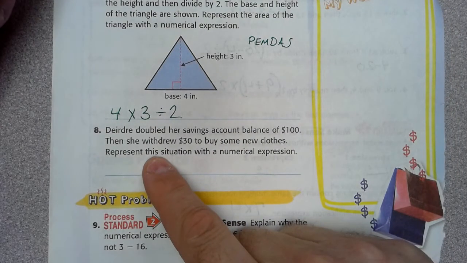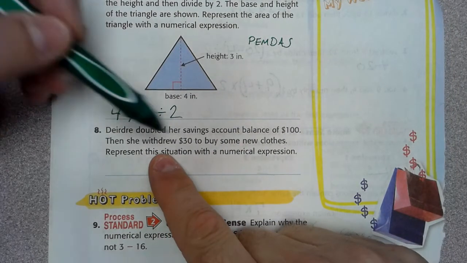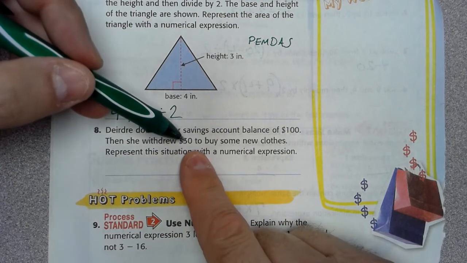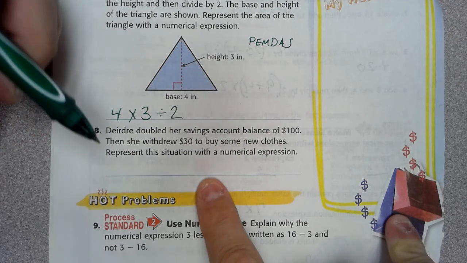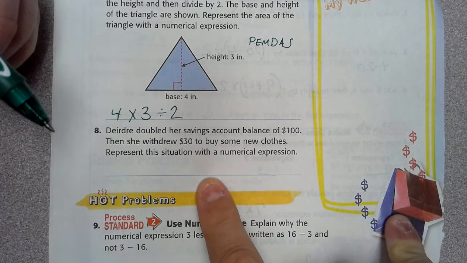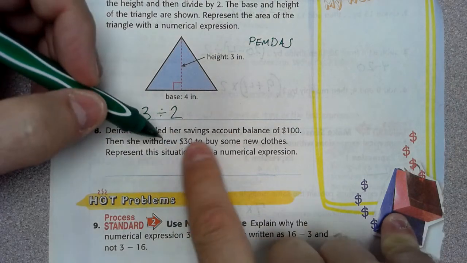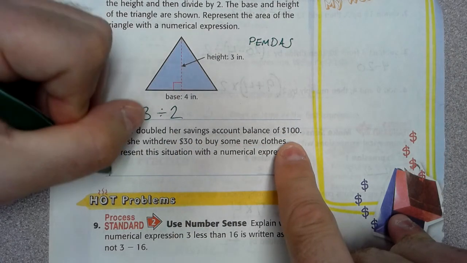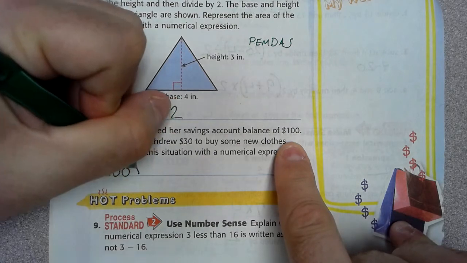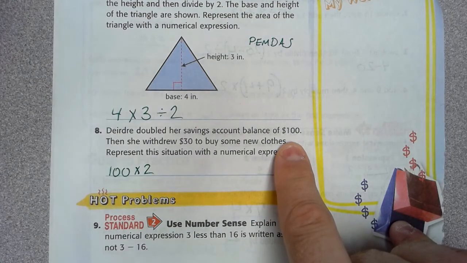Deirdre doubled her savings account balance of $100. Then she withdrew 30 to buy some new clothes. Represent this as a numerical expression. Okay, and this is number 8. So she doubled her savings account. She started with $100, right? And she's going to double it. That means we're going to times it by 2 because we're doubling it, right?